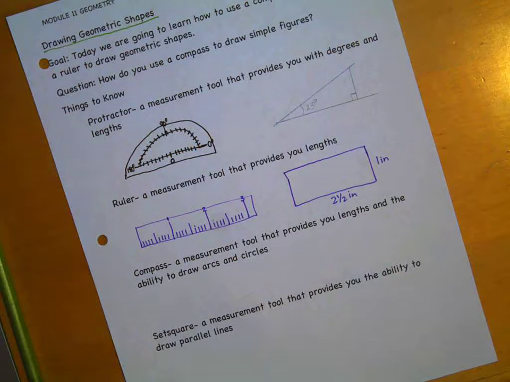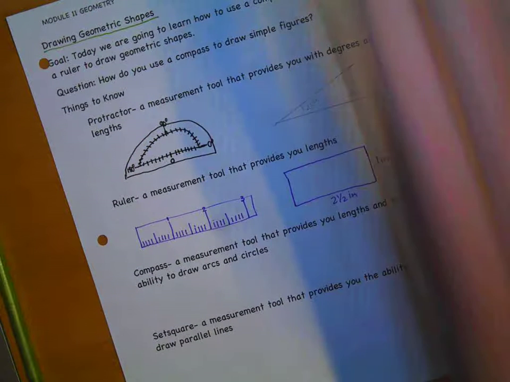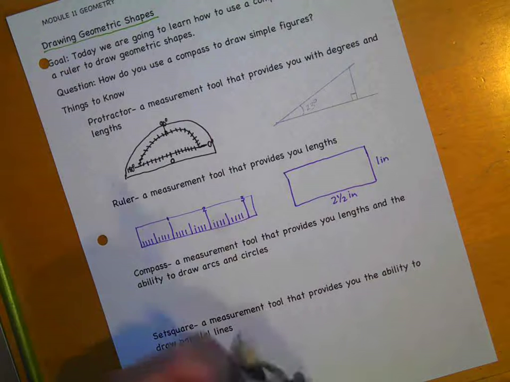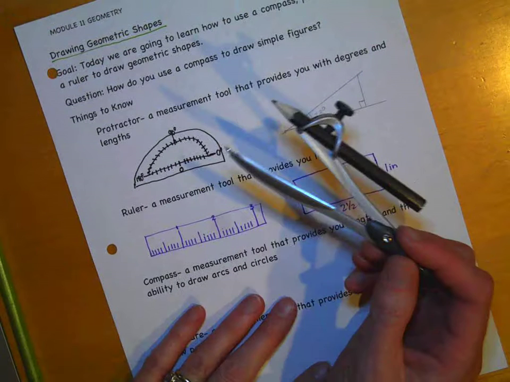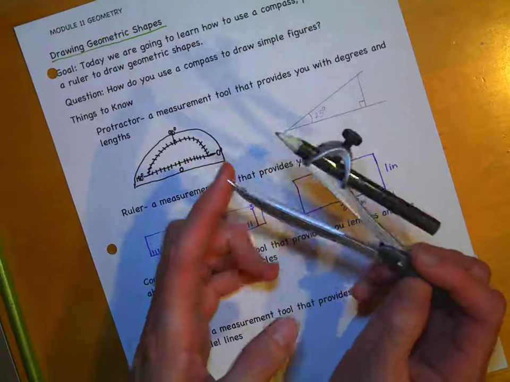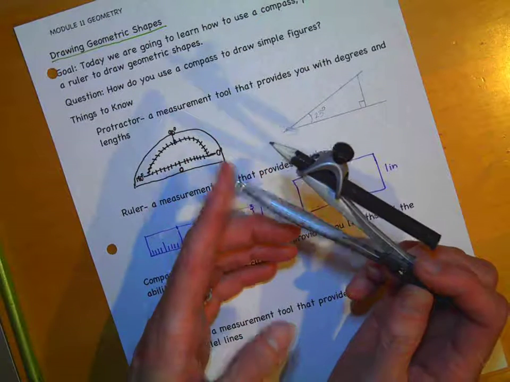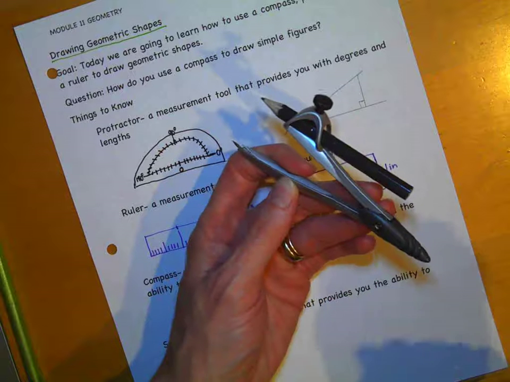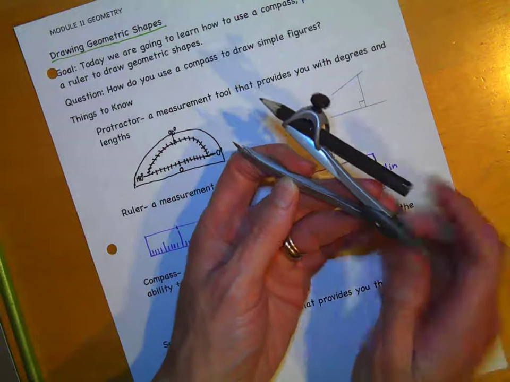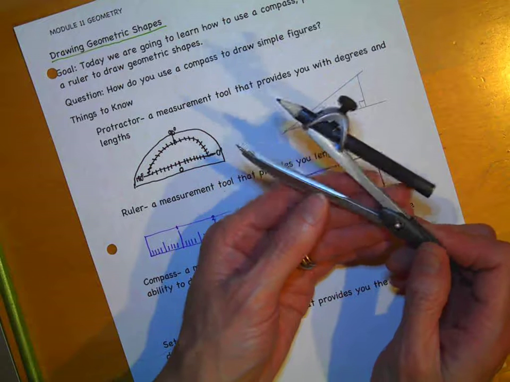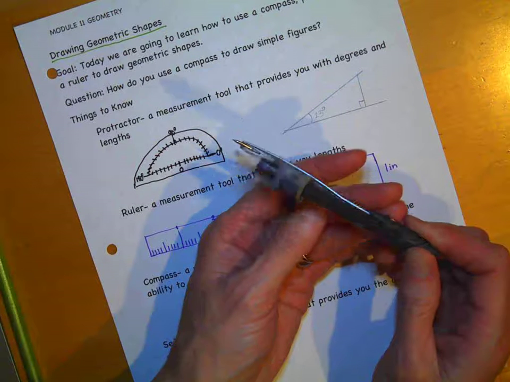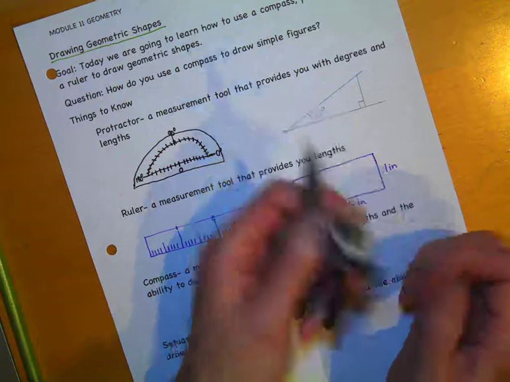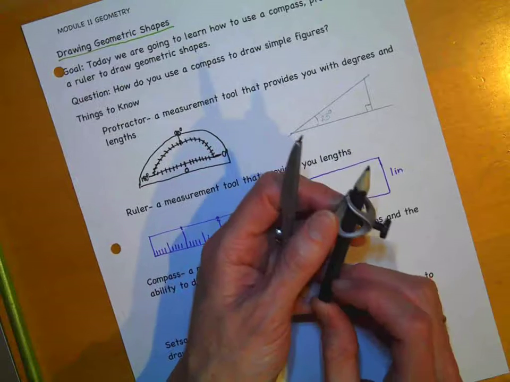Now the compass, each one of you should have a compass because we talked about purchasing them. This compass that I have to show you is the ones that we have at school, but they're not the ones that I asked you to buy because this little tip, for some odd known reason, likes to break and then it doesn't work. The ones that I showed you that have the adjustable knob up on the top are actually much better than these, but this is a compass. And typically what we use a compass for is to do our circle work.